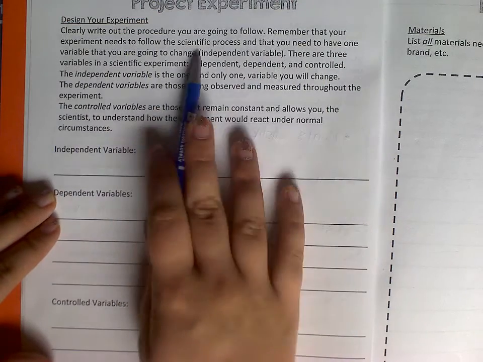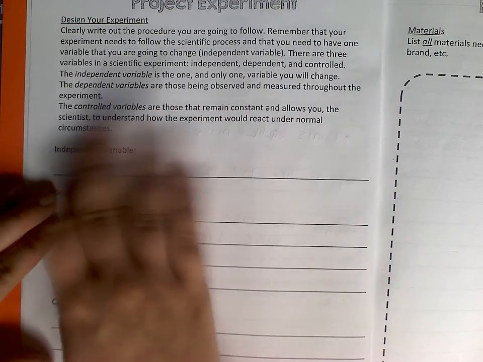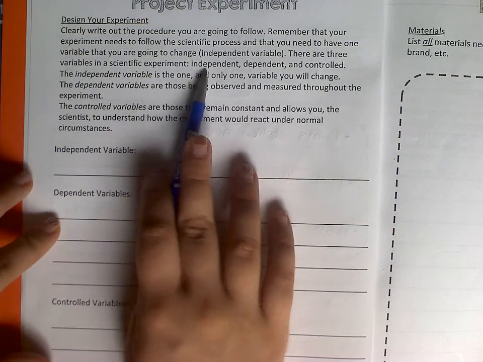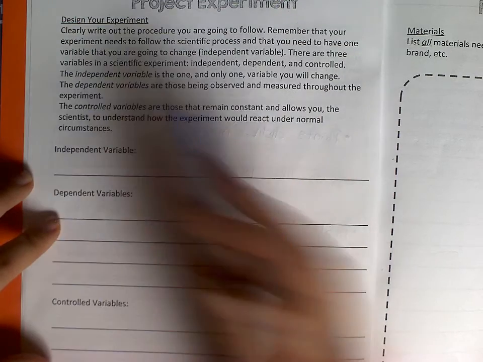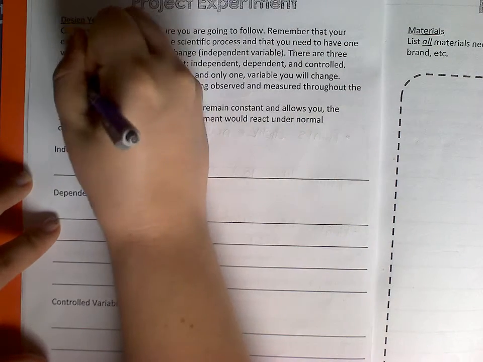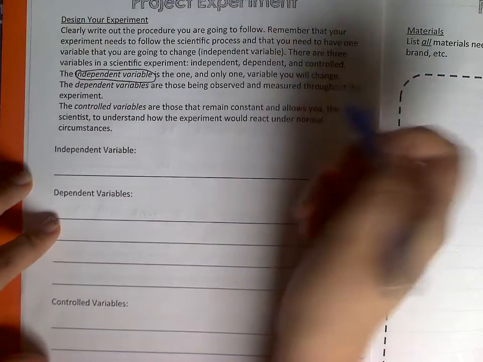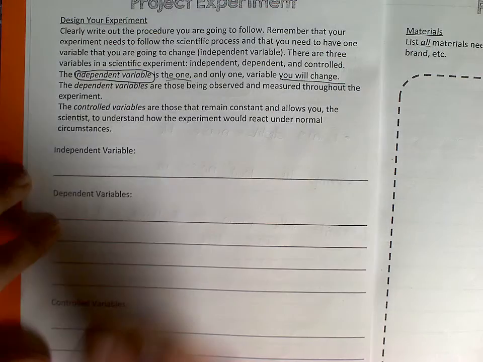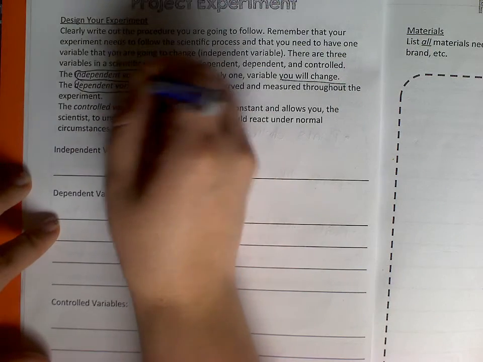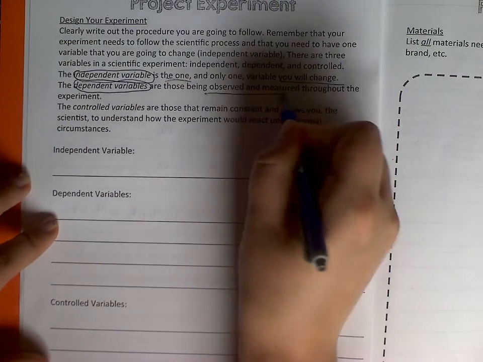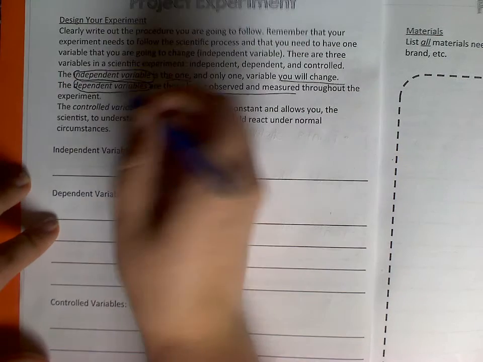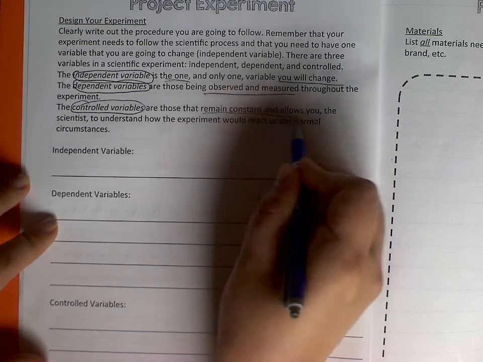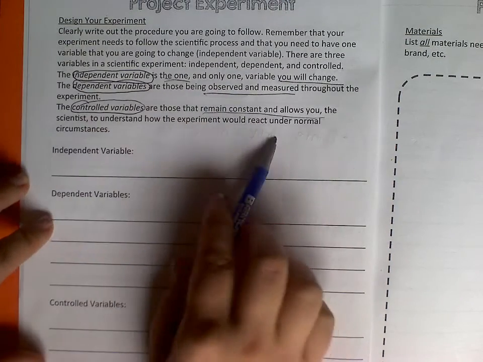Remember, your experiment needs to follow the scientific process, and you need to have one variable you're going to change. That's the independent variable. There are three variables in a scientific experiment: independent, dependent, and controlled. The independent variable, I'm going to do some circling here so it stands out, is the one you will change. Okay? The dependent variable are the ones you're going to observe. And the controlled variables are the ones that remain constant and allow you to understand how it would react under normal circumstances.